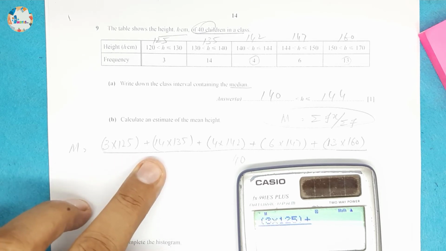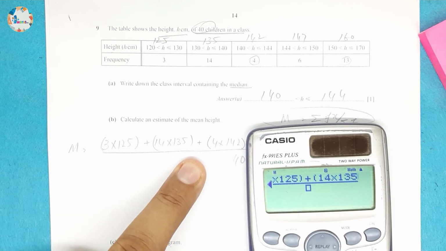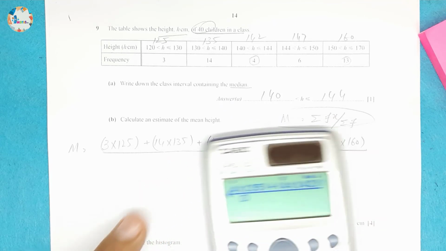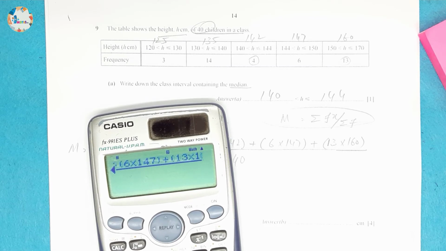So plus 14 into 135 and next will be plus 4 into 142 and plus 6 into 147 and plus 13 multiplied by 160, divided by 40.